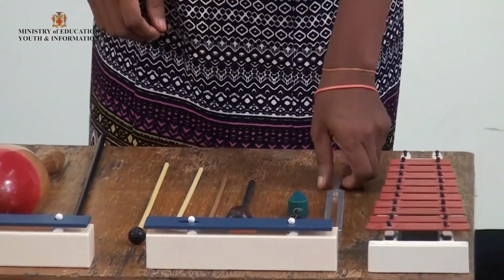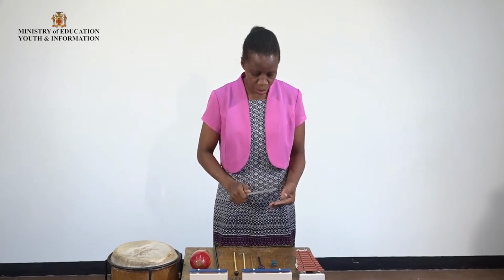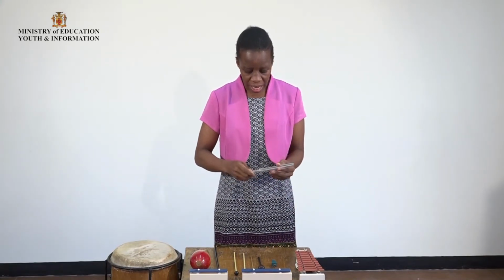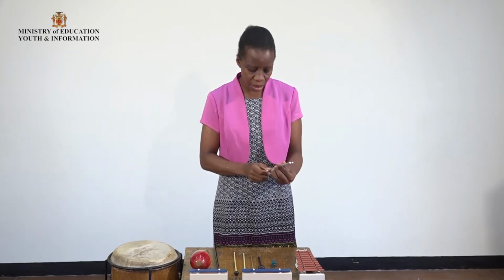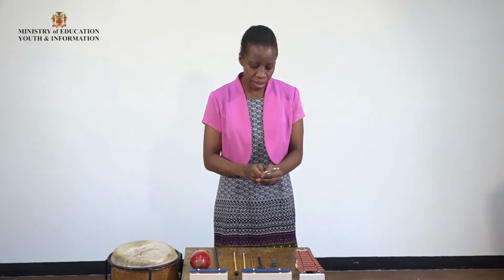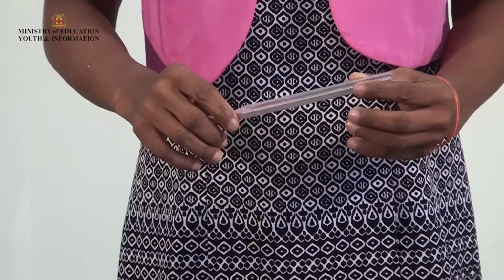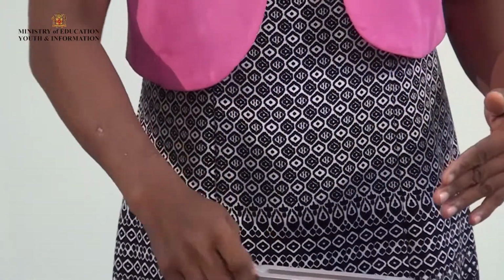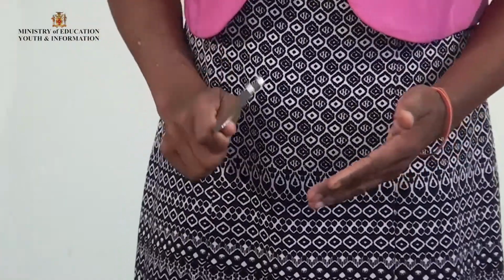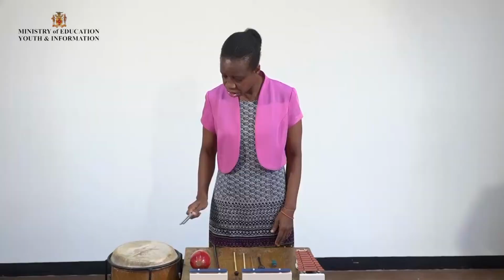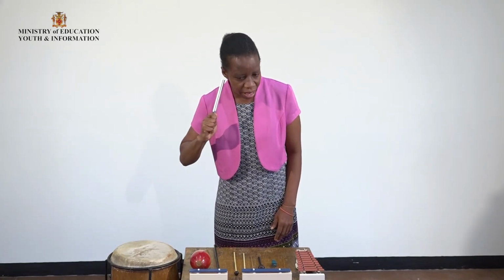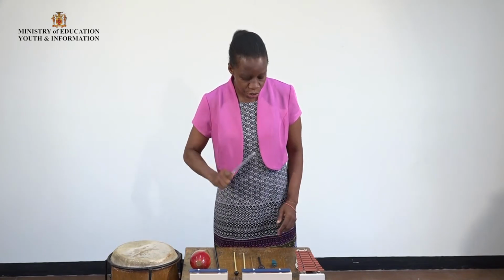Let's see, what else can we do? Let's look at our tuning fork. Remember we spoke about the tuning fork. The tuning fork is a very special instrument because it has a set sound. This is going to give you the C sound, like what you'd find on some instruments. How do we get the sound here? You hit it against a particular thing, and when you hold it to your ears, you hear the sound.